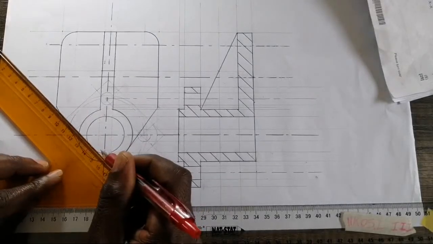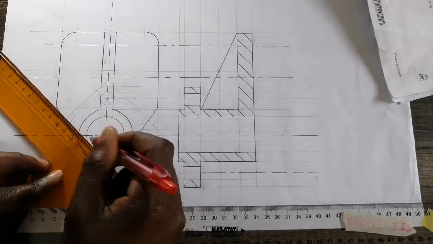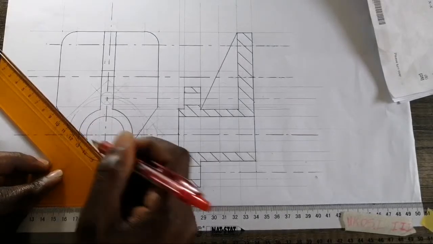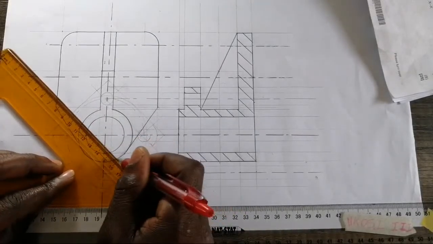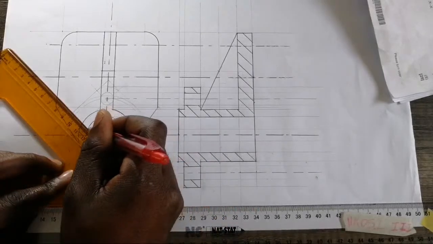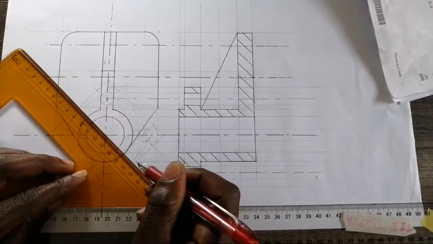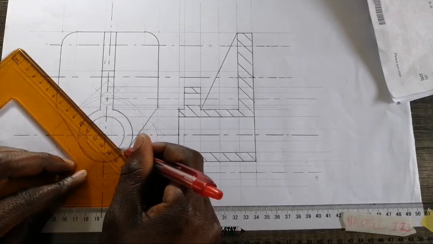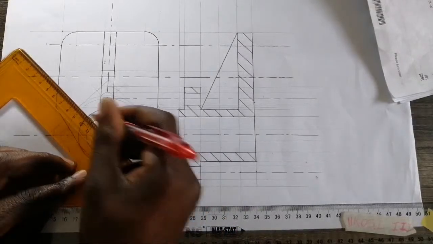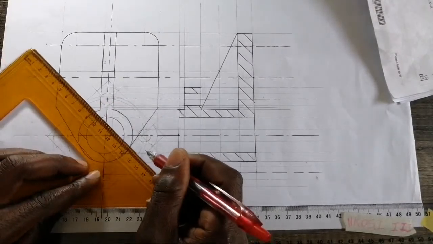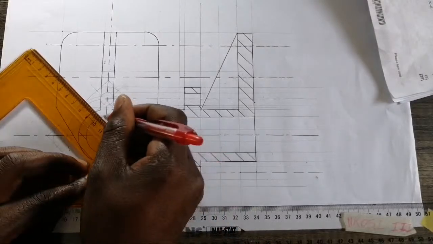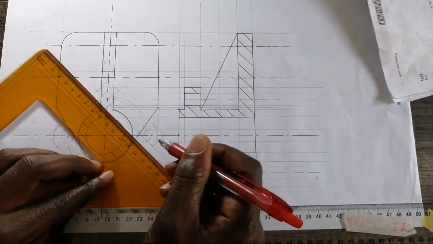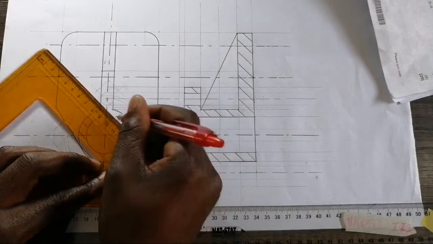Same direction, equally spaced. Like this. There you go. Simple, eh?